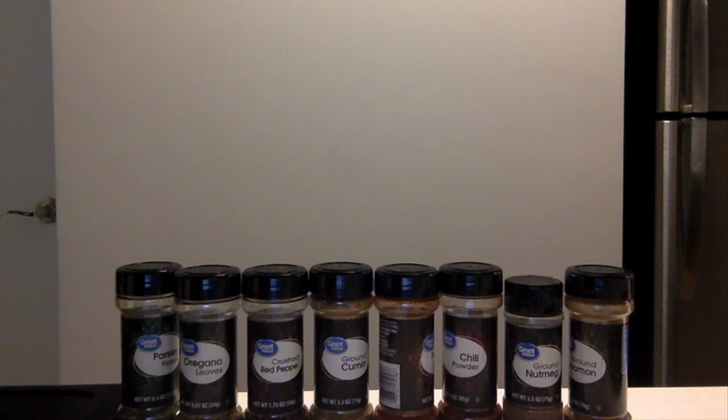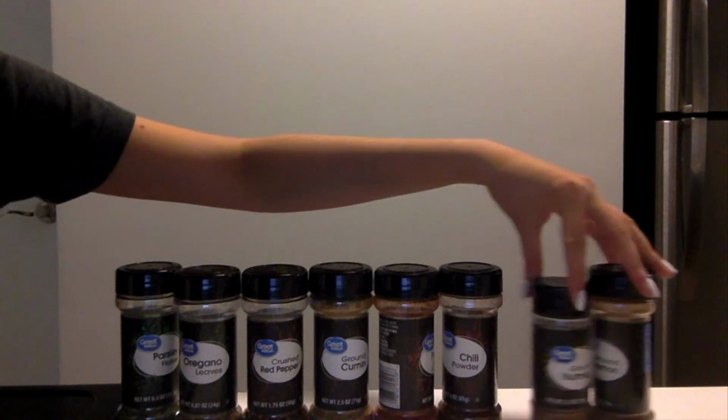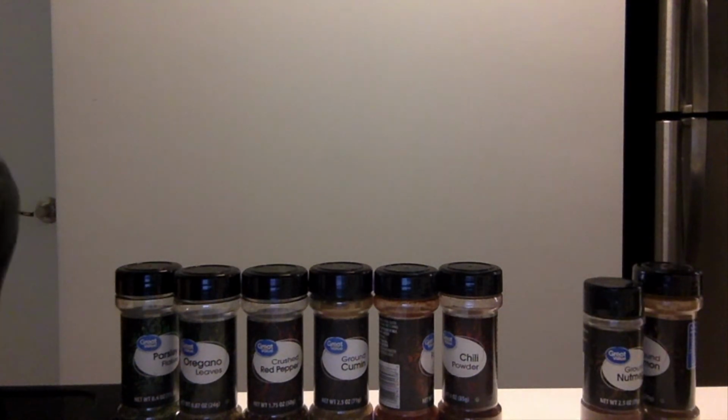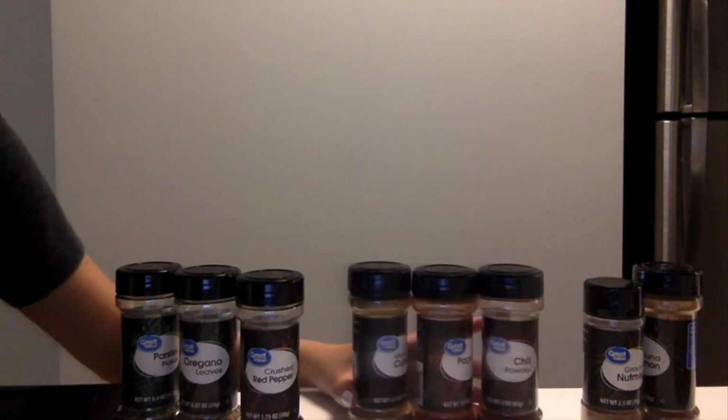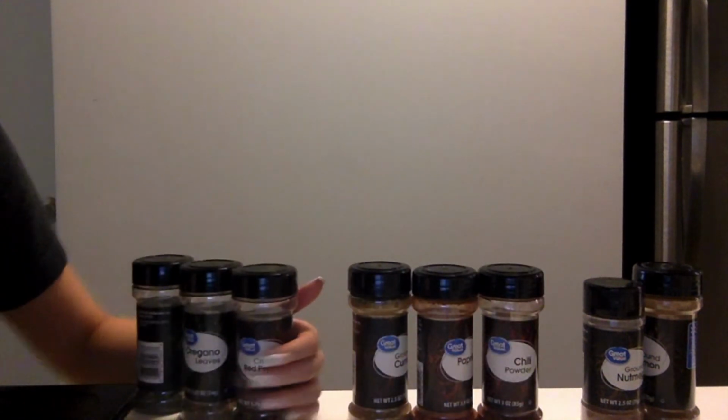The next divergence is whether the species are traditionally used in sweet or savory meals, in which cinnamon and nutmeg are now separated from the rest of the species. The next divergence is whether the spices are in powder form or if they are just dried, in which we now have a distinction between paprika, chili, and cumin, and parsley, oregano, and red chili flakes.